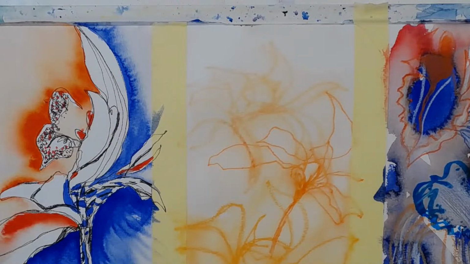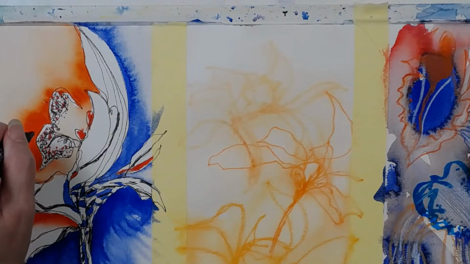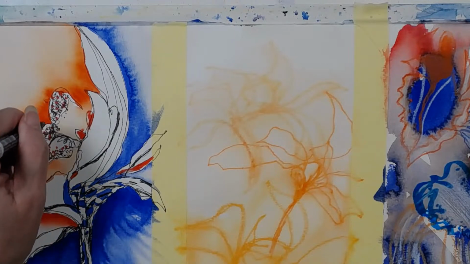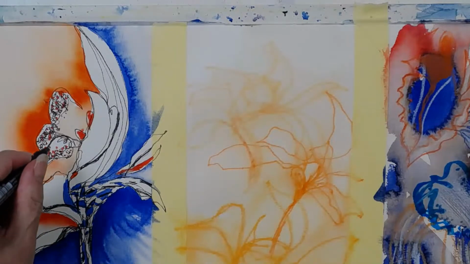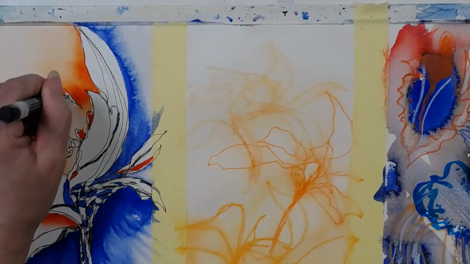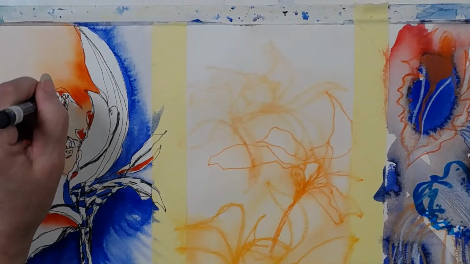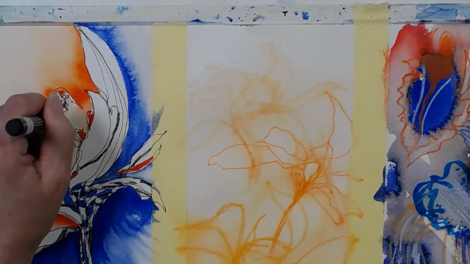Hopefully that draws focus. Oh, I've got this checkered thing here, and then it's nice and close to this dotty section. And if this is the only spot that I put dots, I get an instant focal point.